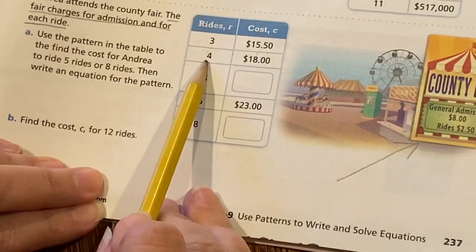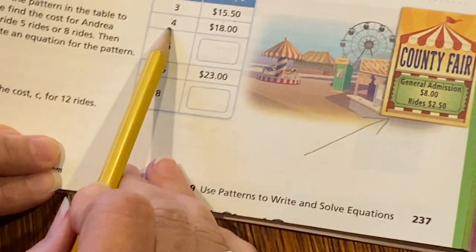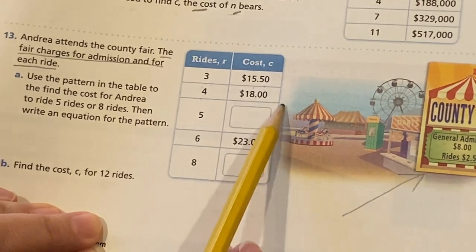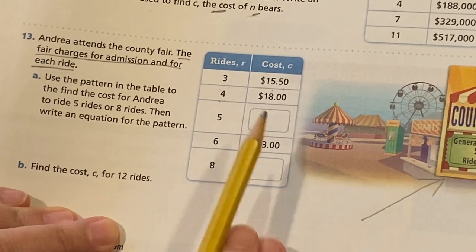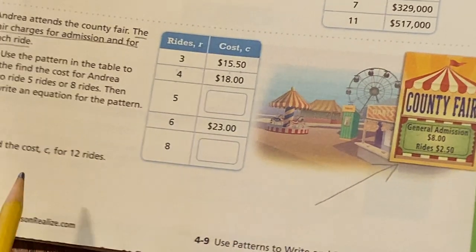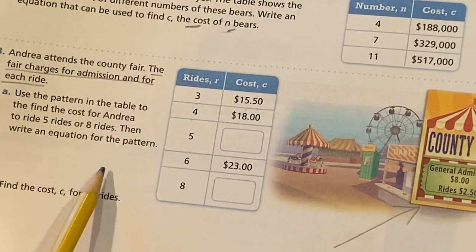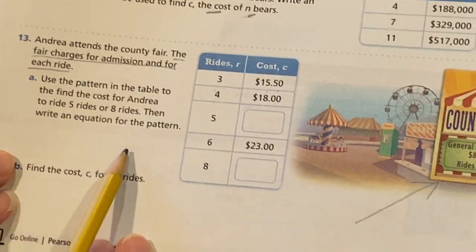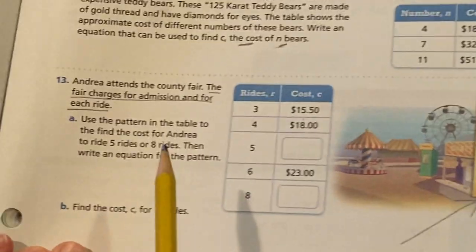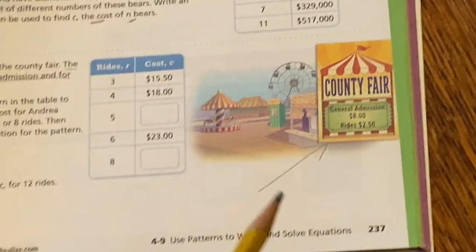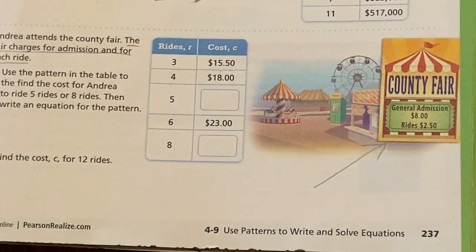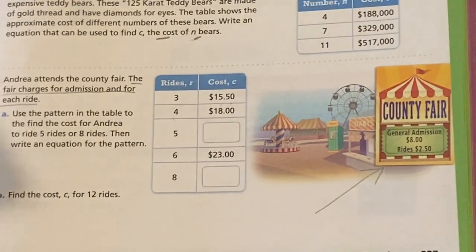Now for 4 rides, 4 rides cost $10 plus the $8 for admission, so that's $18. Fill in the table for 5 rides and for 8 rides. Then write an equation that shows that. That's a little bit tricky, but think carefully about it. And then finally, find the cost for 12 rides. All right, work on those. Come back and start the video when you're ready to check your answers.